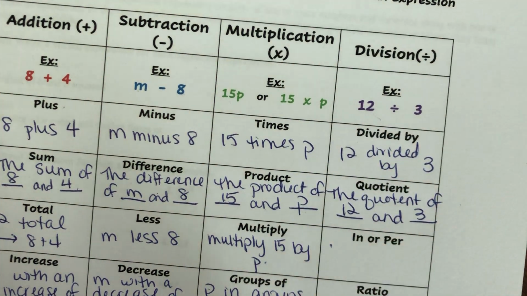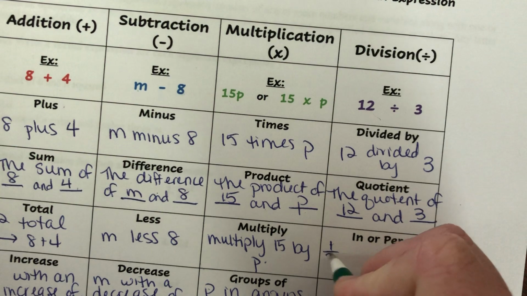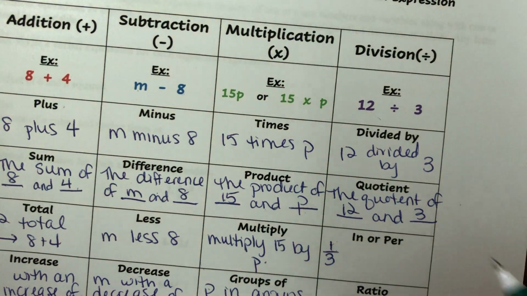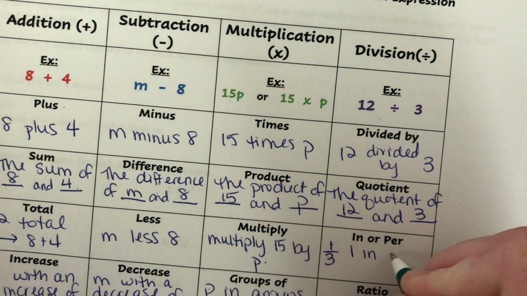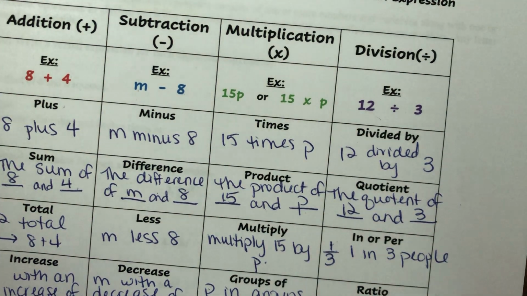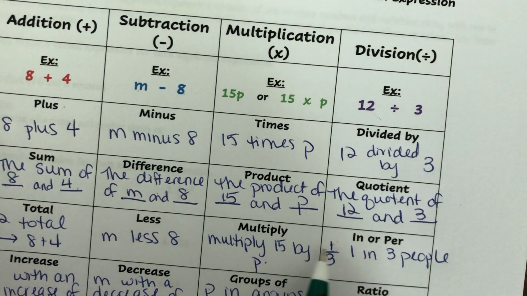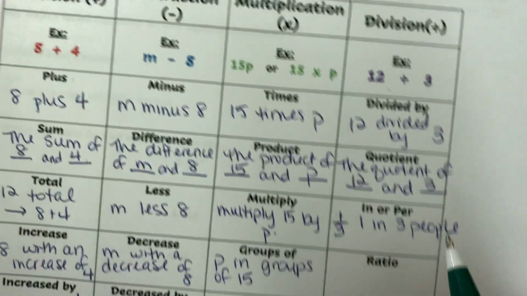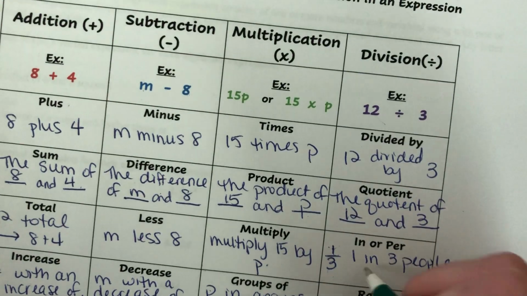If I said, let's use the 1/3 here. If I had 1 divided by 3, I could say 1 in 3 people. 1 in 3 people have a dog, something like that. You could write that as 1 over 3, like a ratio, which is also division, 1 divided by 3. Okay, ratio again, same, the per, you could say the same thing.